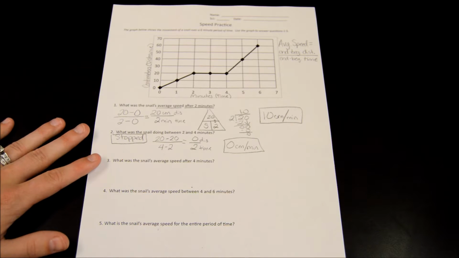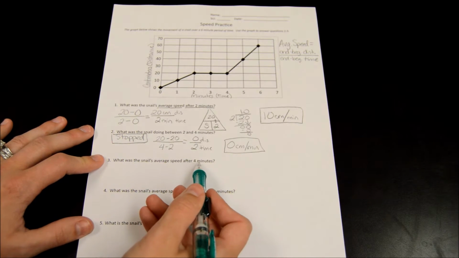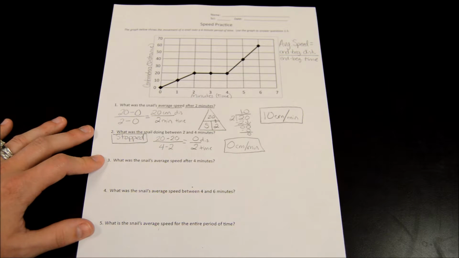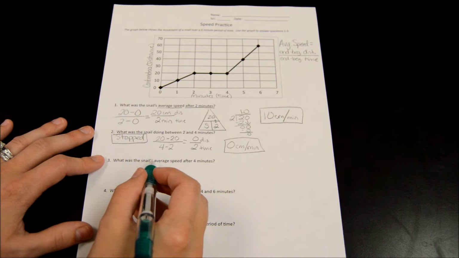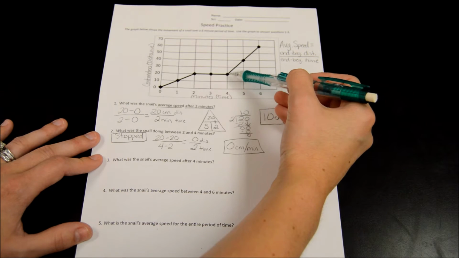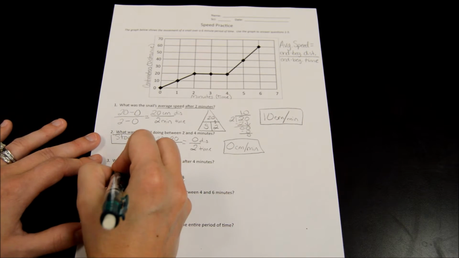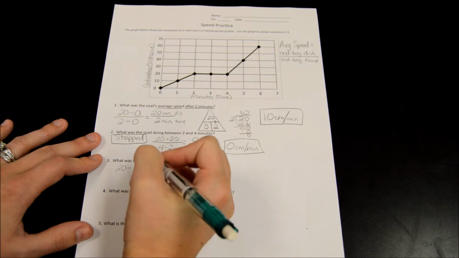Now let's take a look at number 3. We're going to go back to calculating out average speed, but this time after those 4 minutes. All right, so our average speed between time 0 and time 4 would be what? Well, we take our ending distance at time 4 is 20 centimeters, and we subtract our beginning distance.